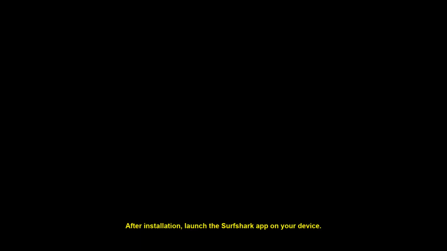After installation, launch the Surfshark app on your device. Log in using your registered email and password. Once logged in, you may be prompted to enter the two-factor authentication code again. Enter the code sent to your phone to ensure full access. Now you are connected and can browse securely.